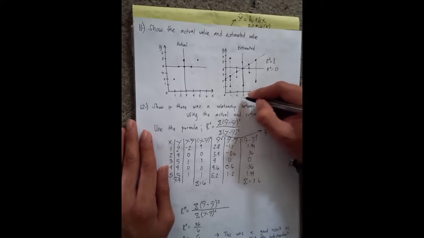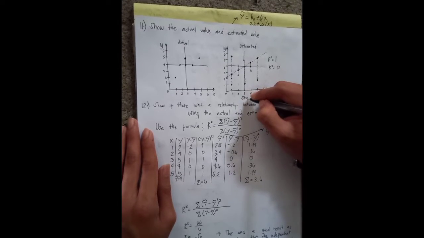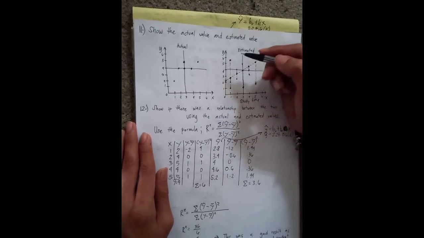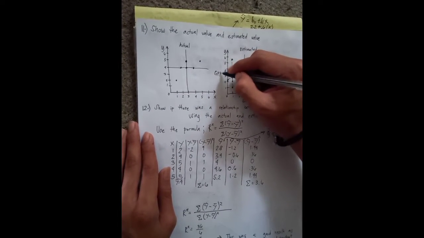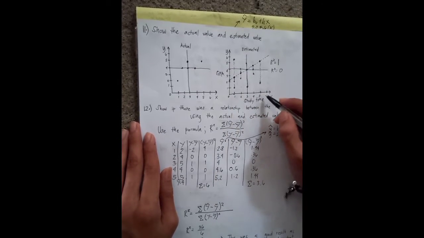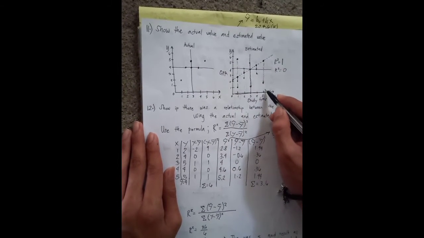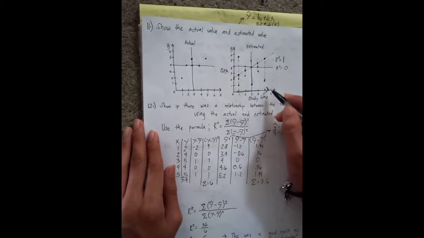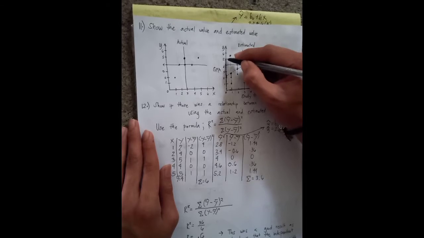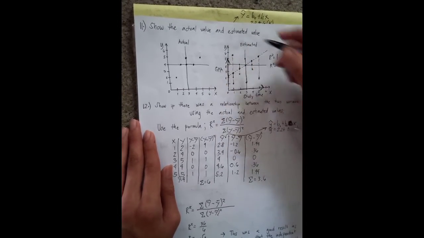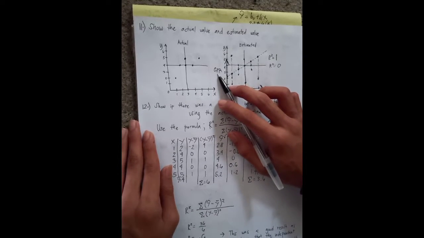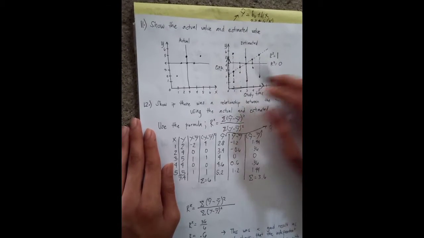For example, let's say that this is study time and this is GPA or grades. As you have more study time, probably your grades are higher. So these two variables, study time and GPA, have a relationship.